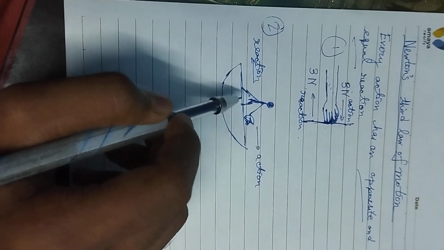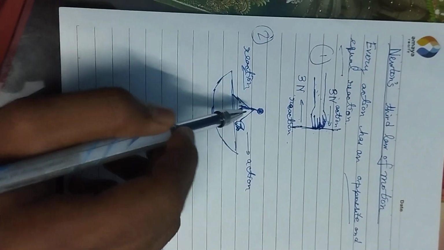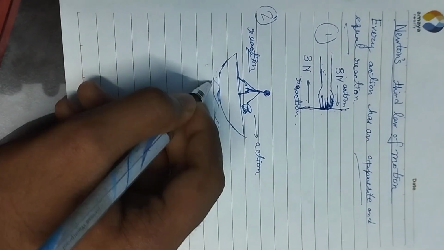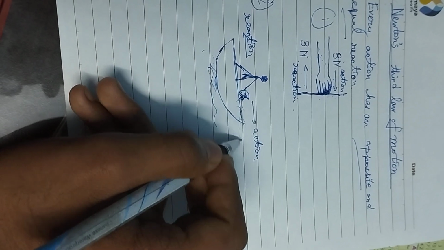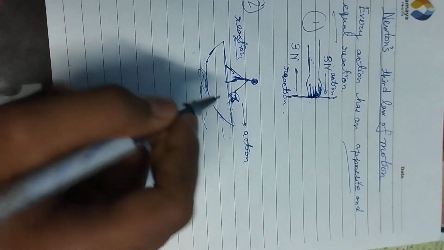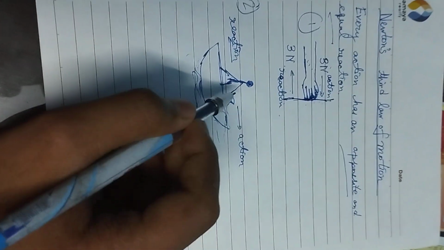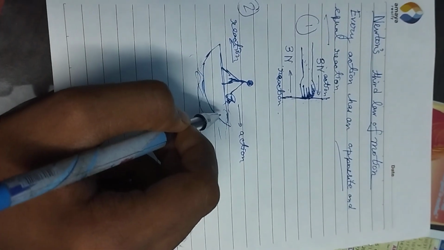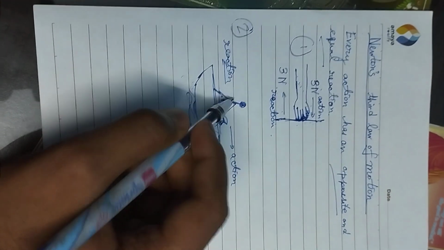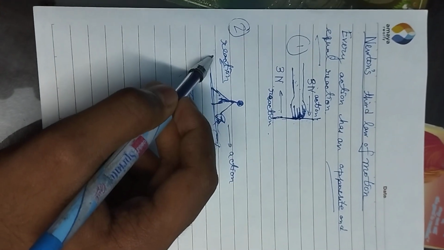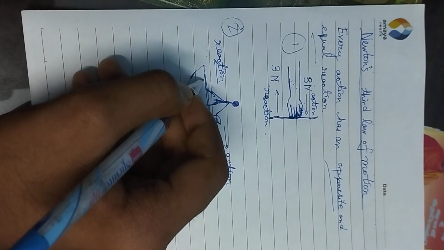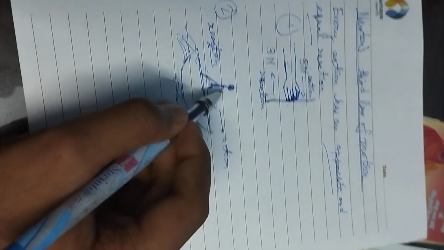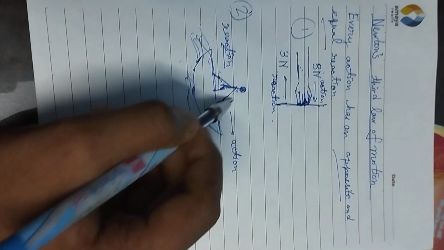Suppose a man is driving a boat on the river, and when he is driving, he applies some force in this direction, that is the action. And what is the reaction? The boat flows in this direction because he is applying the force in this direction.